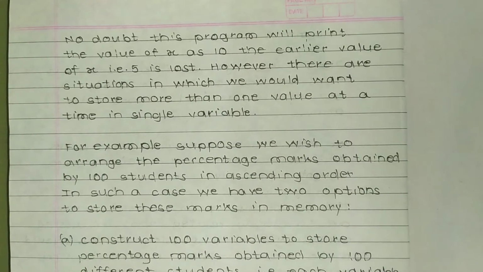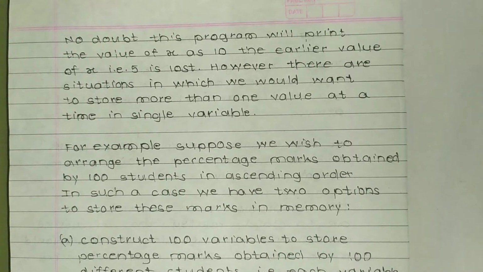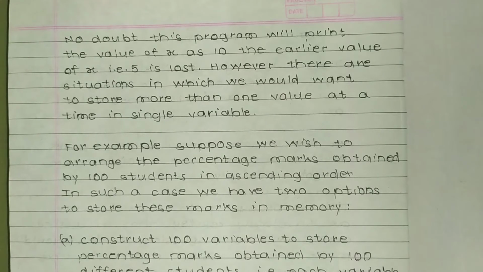That is, in this example, we wanted to store 5 in x and we wanted to store 10 also in x. So we want to store 5 and 10 in one single variable, that is x. So there are certain situations in which we have to store more than one value in a single variable.